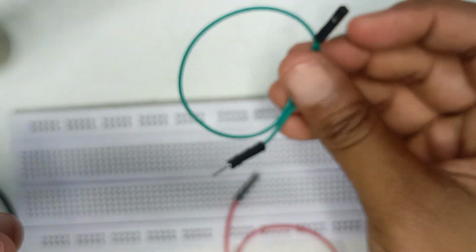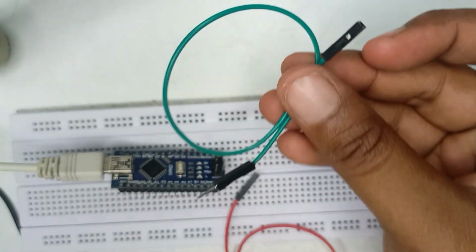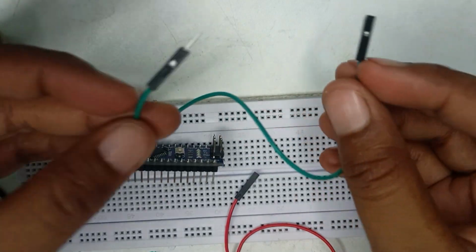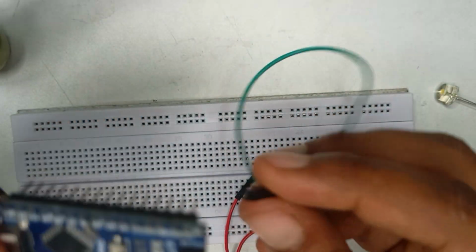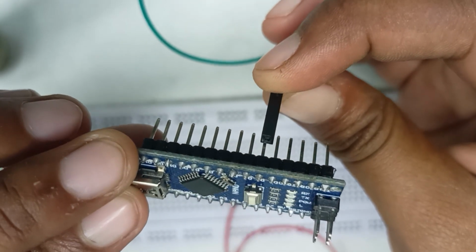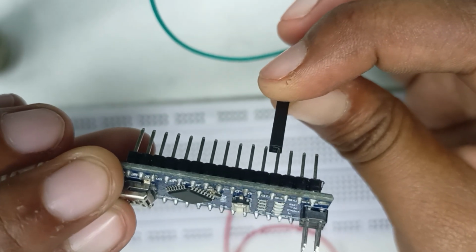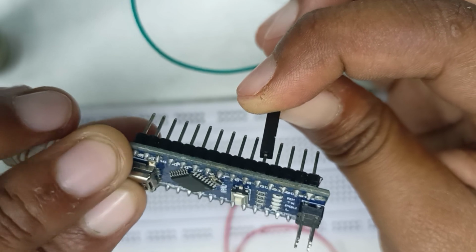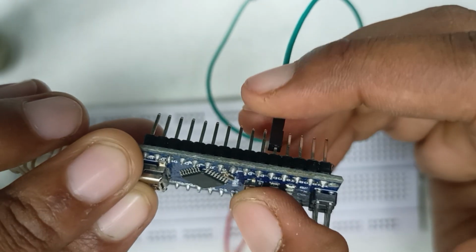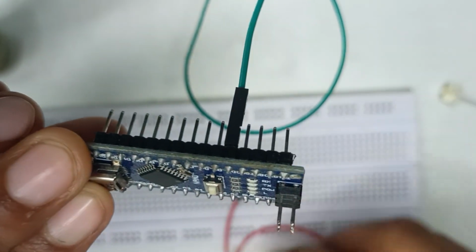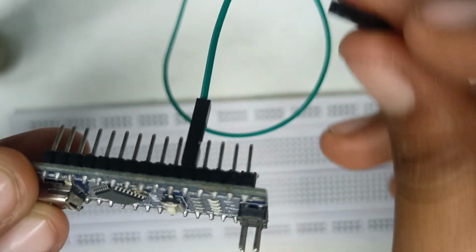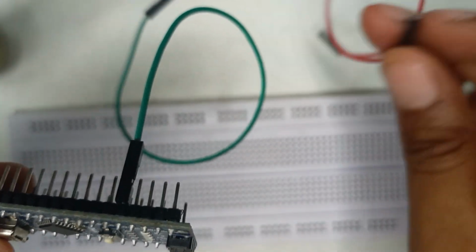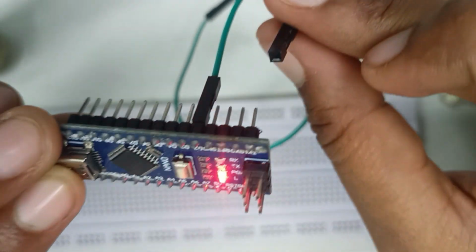I'm going to use male to female jumper wires for this project. I'm inserting a green color jumper cable to the D2 pin and a red color jumper wire to the ground pin.